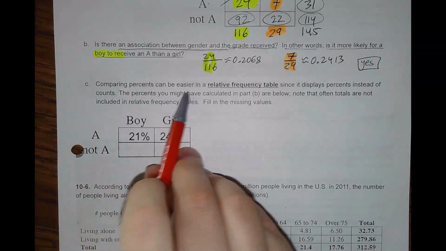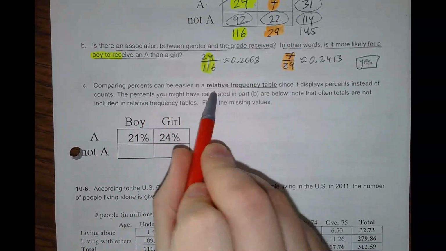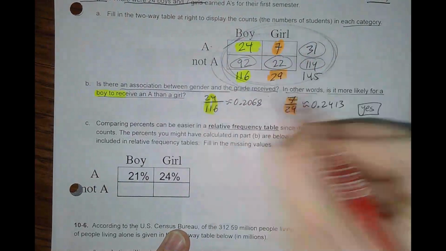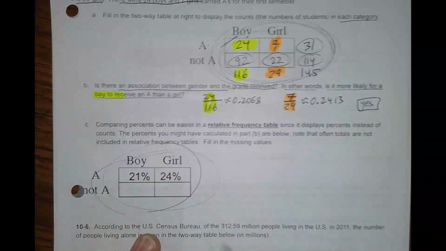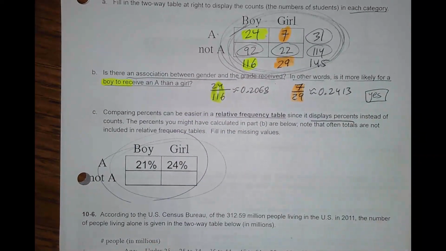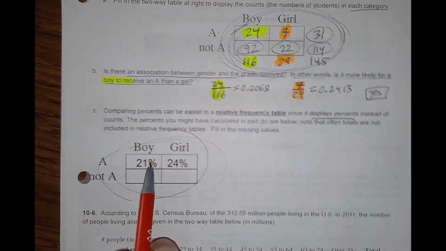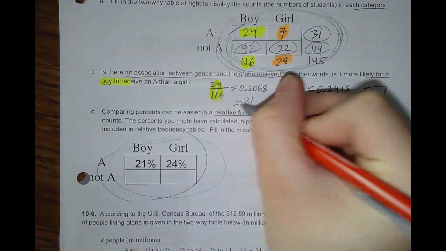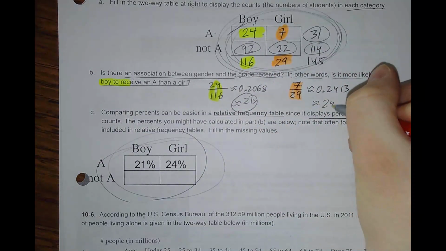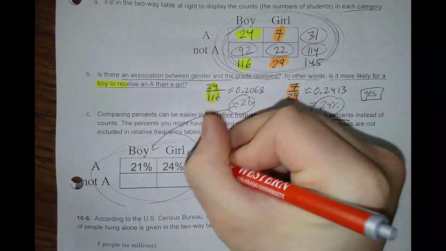Letter C. Comparing percents, sometimes, I'll just say sometimes, can be easier in a relative frequency table. As you can see, the difference between this one is we have the totals versus this one, we're going to have the percentages. So it displays percents instead of counts. The percents you might have calculated in part B are below: approximately 21% and approximately 24%.